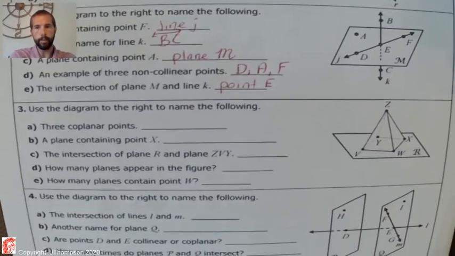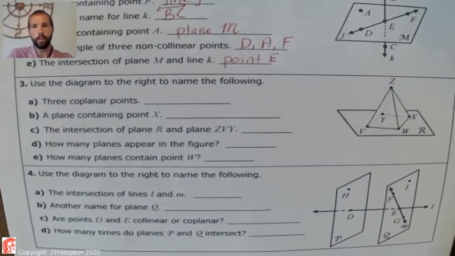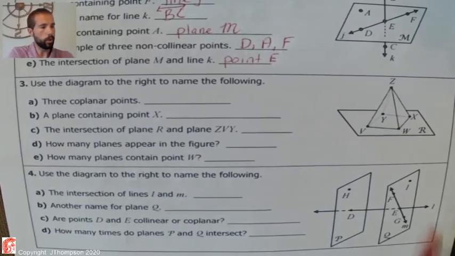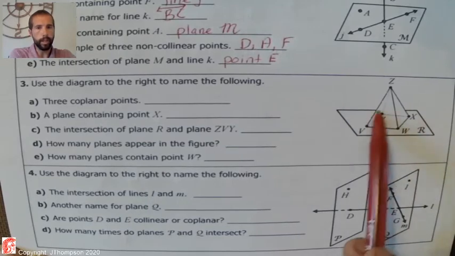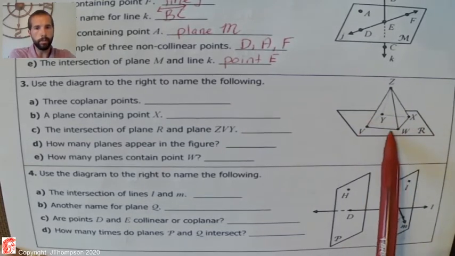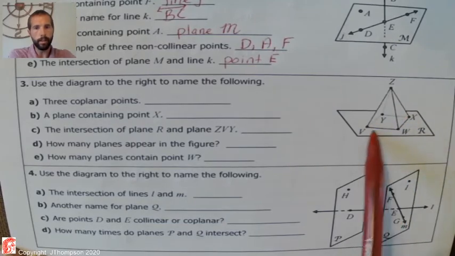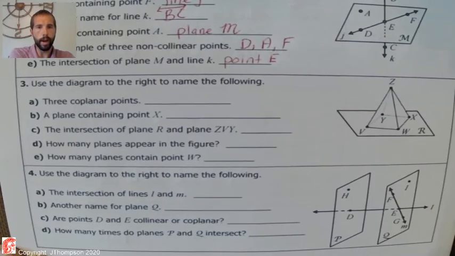Okay, in our next example, use the diagram to the right to name the following. 3 coplanar points. Coplanar means on the same plane. So I'm going to look at plane R. Plane R is this rectangular shape. I notice that it has V, Y, X, and W all on that plane. So they just want 3 coplanar points, so I'm just going to pick any 3 of those. How about V, Y, and X?